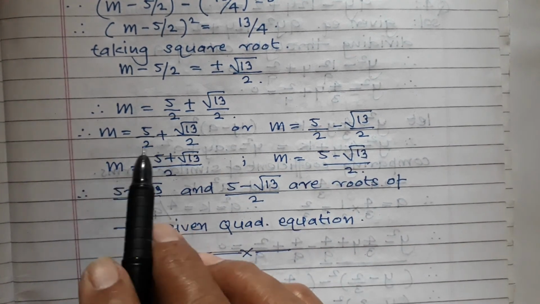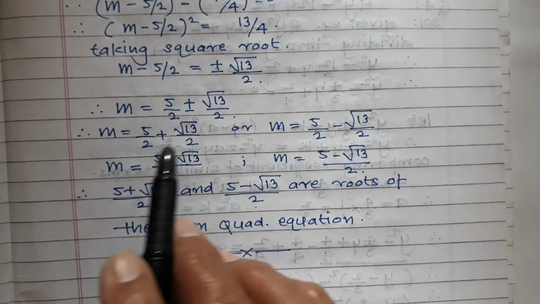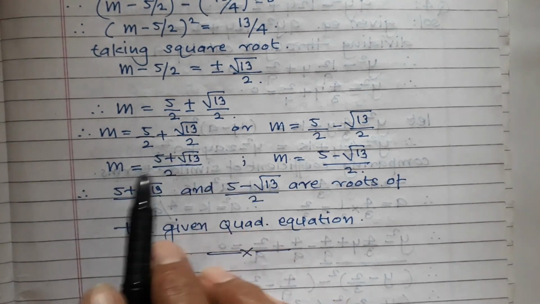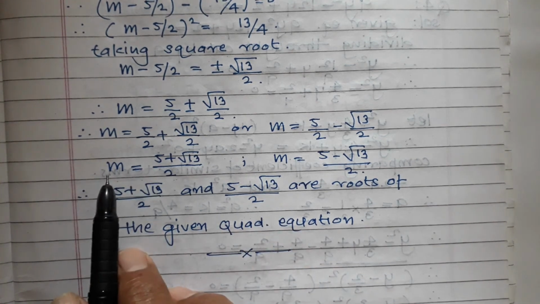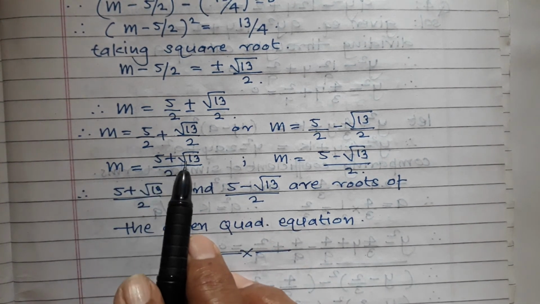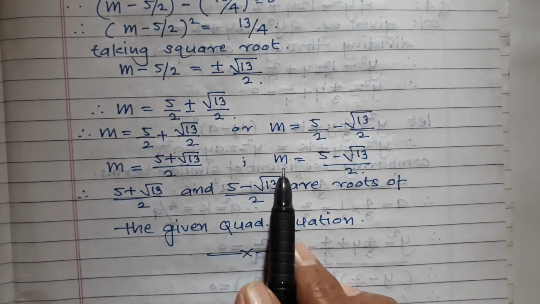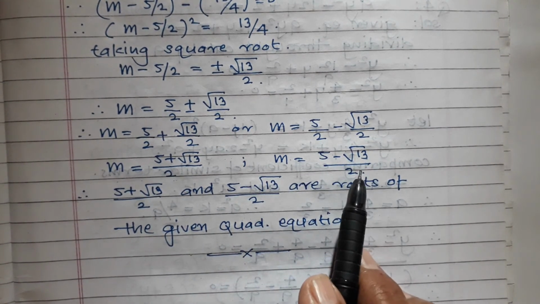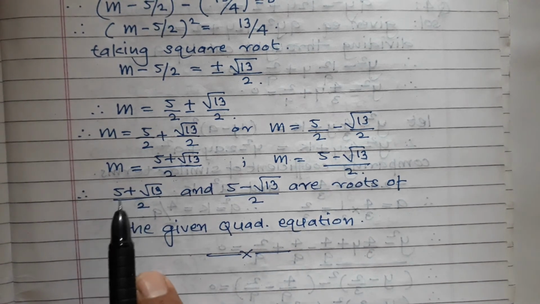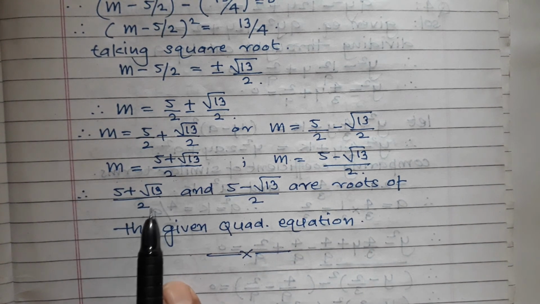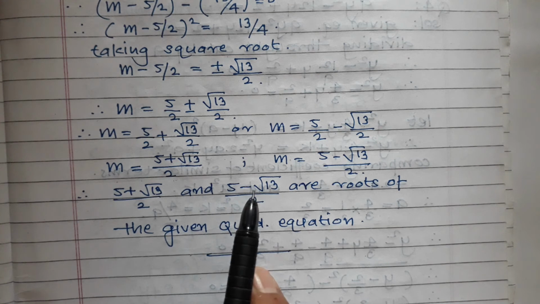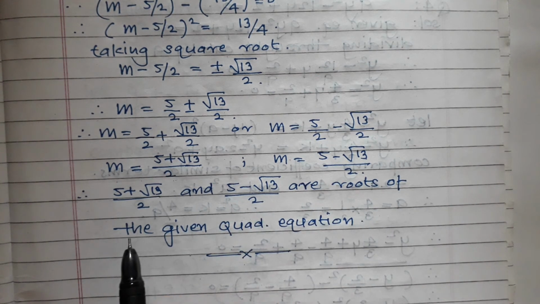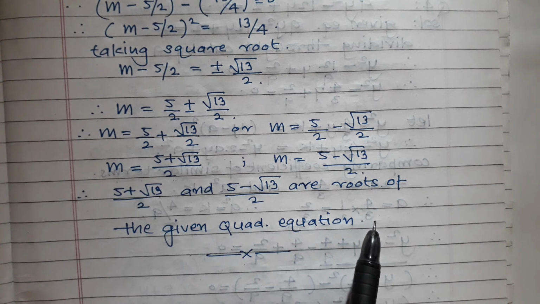And therefore now here you add and here you subtract, the denominator is equal, so therefore you simply add and subtract, and therefore m is equal to 5 plus root 13 upon 2, or m is equal to 5 minus root 13 upon 2, and hence 5 plus root 13 upon 2 and 5 minus root 13 upon 2 are the roots of the given quadratic equation.